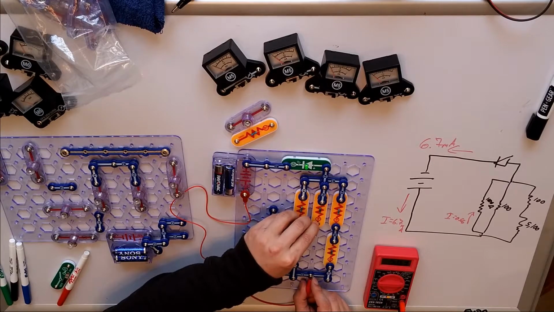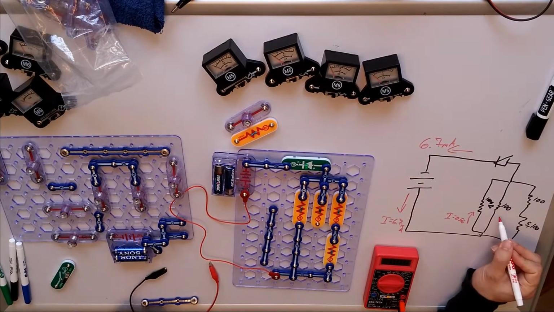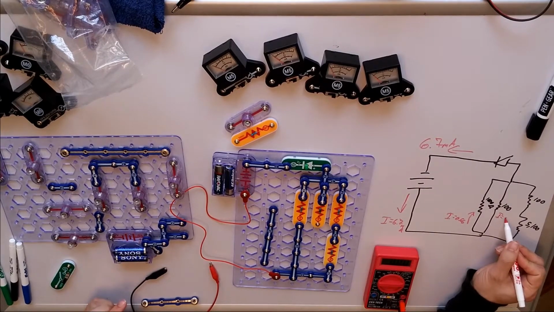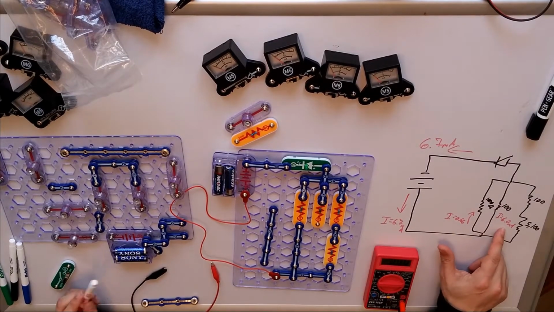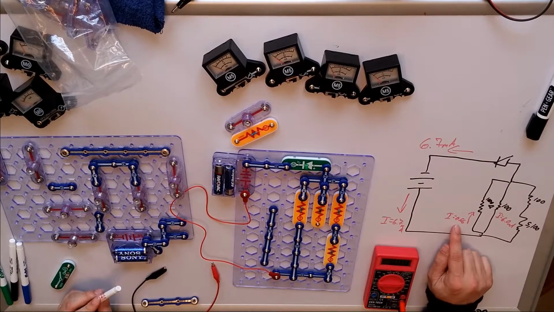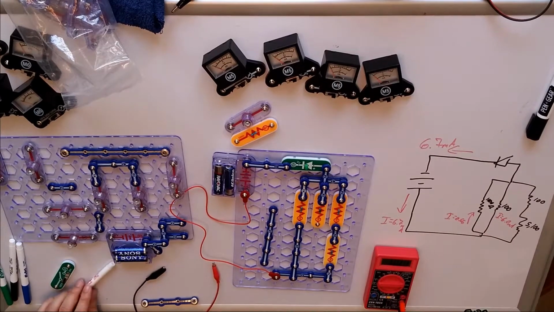I'm going to connect this. We see it get brighter again. The current going through here is about 5.98. It's about 6.0. So our current through here is 6.0 milliamp. Now I'm going to point something out real quick. We have 6 milliamp going through this, and about 1/10 of that, 0.65, going through this. There's 10 times more current going through here.